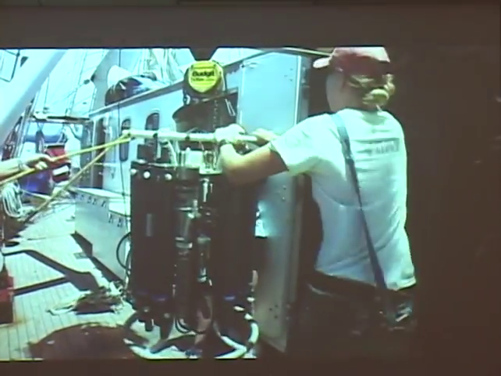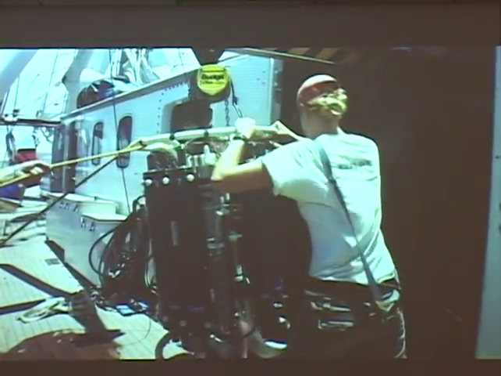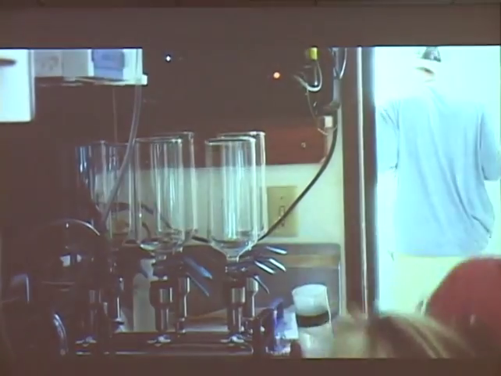Barb Block was calibrating her satellite tags. We'd calibrate them on this thing for temperature and salinity and light, and then she'd implant them in tuna, and we'd track those tuna for the next 2 months.